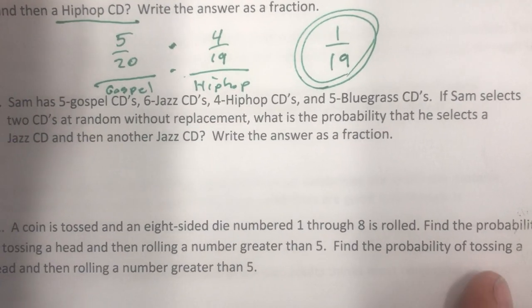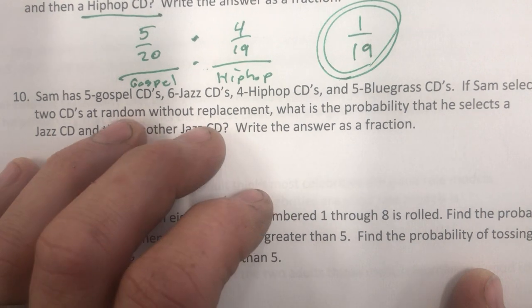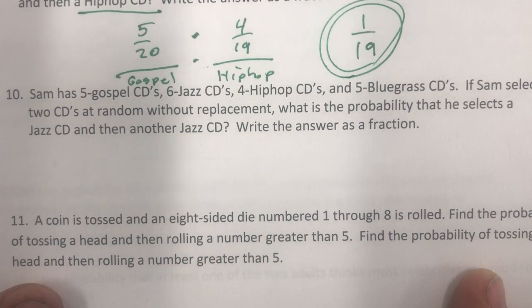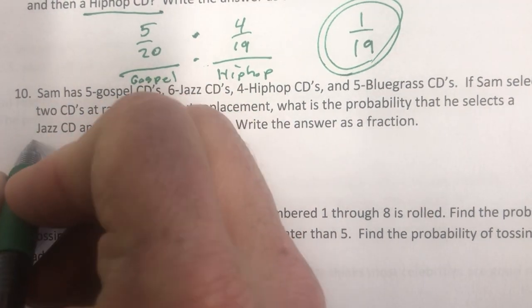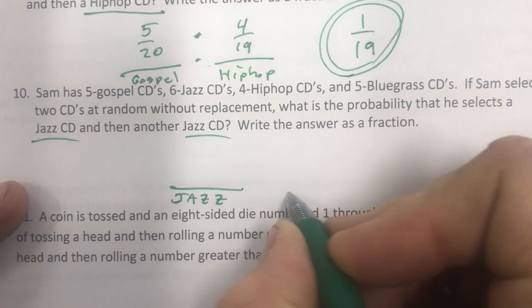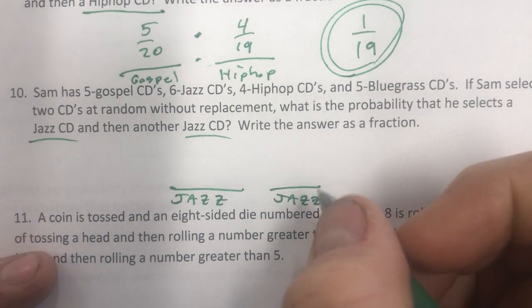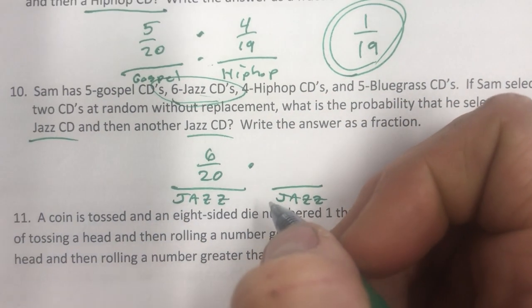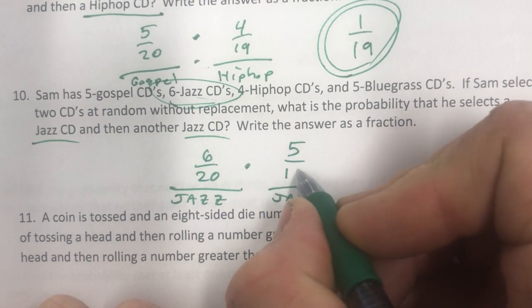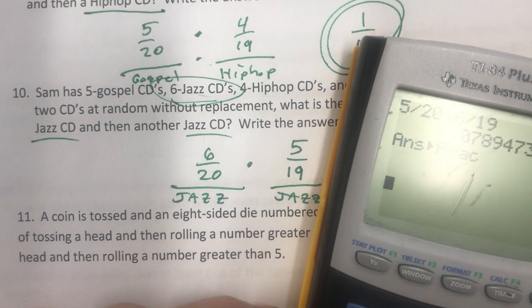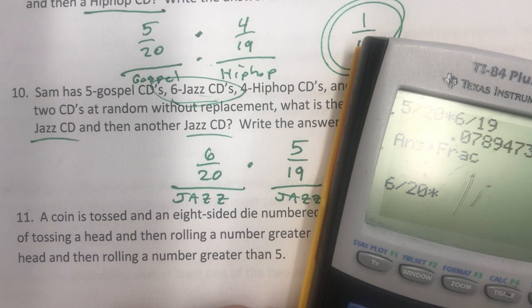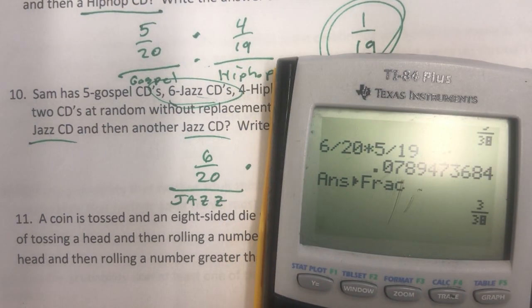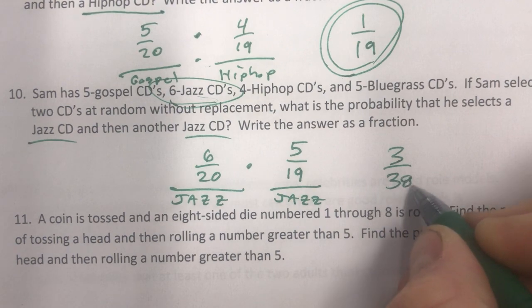All right, let's go down to this one down here now. Here's another scenario, same thing. 5 gospel, 6 jazz, 4 hip-hop, 5 bluegrass. Sam selects 2 CDs at random. What's the probability that he selects a jazz CD and then another jazz? He wants a jazz and then another jazz. Okay, well, look at your jazz up here. There's 6 of them, so 6 out of 20 for this first one. But now once you've taken that one out, for the second jazz, there's only 5 now, and there's only 19 total now. So 6 divided by 20 times 5 divided by 19, and that's 3 over 38. That's my probability.